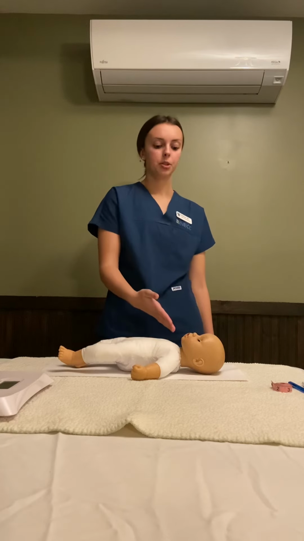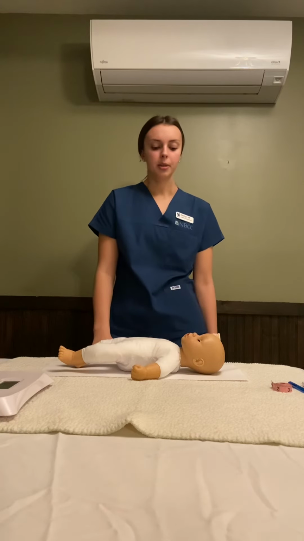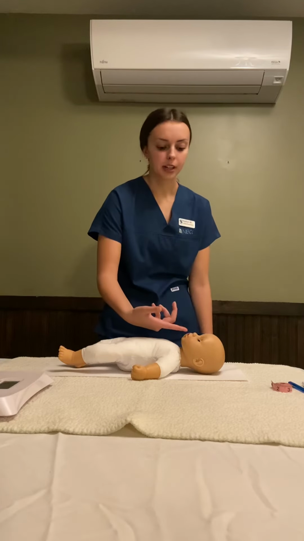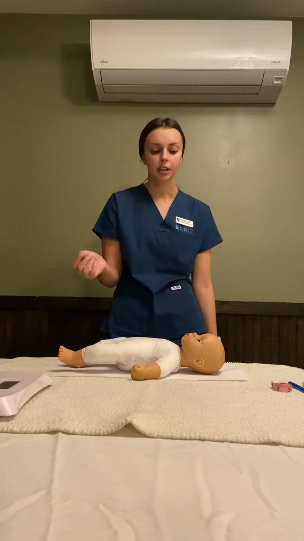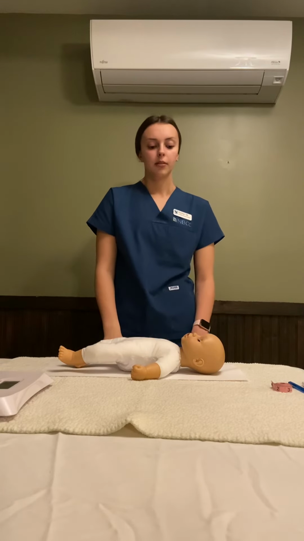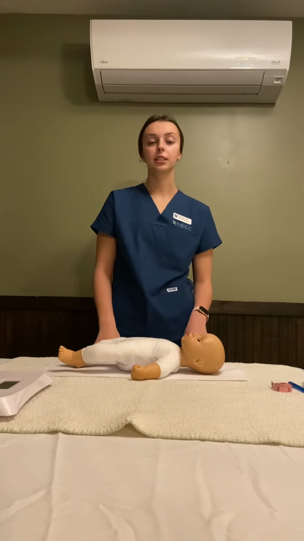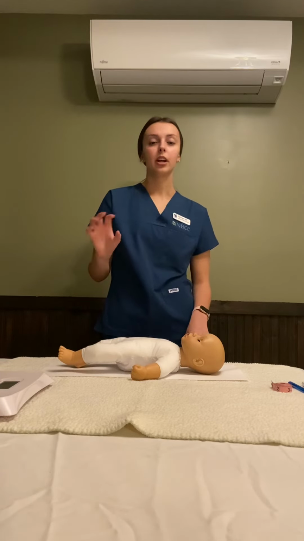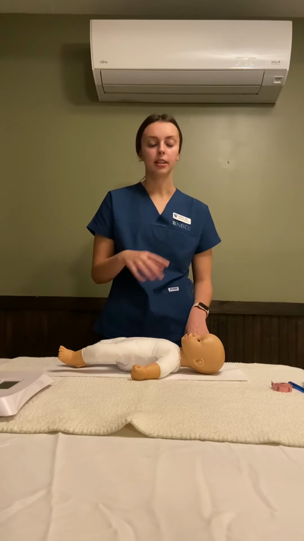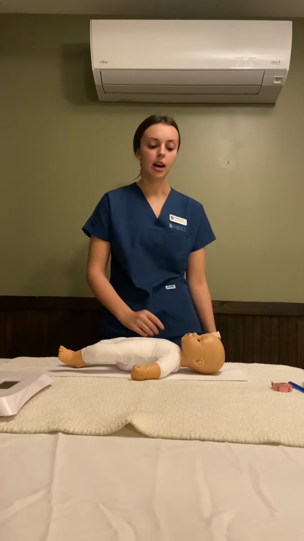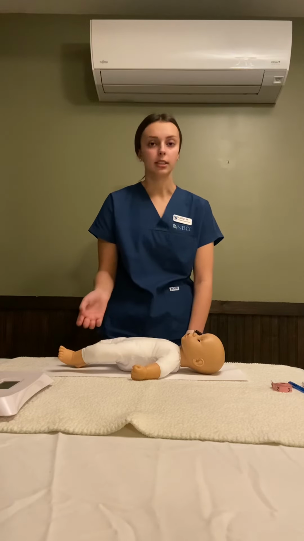And then I'm going to go to the mouth. So with the mouth, you're going to be assessing the palate. So you're going to place your finger in the baby's mouth and make sure that the palate is intact and everything's good. And you're also assessing for Epstein pearls, which are little white or yellowish bumps on the inside of the gums or the roof of the mouth. You're also assessing the lips and if the baby is tongue-tied.